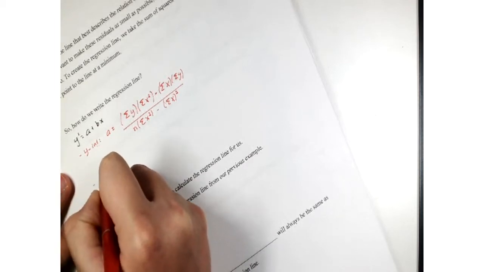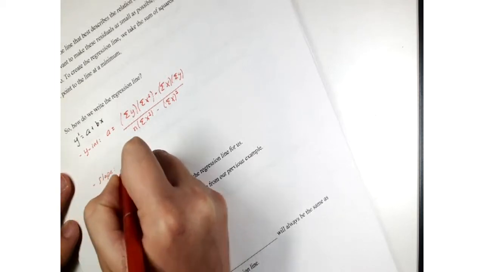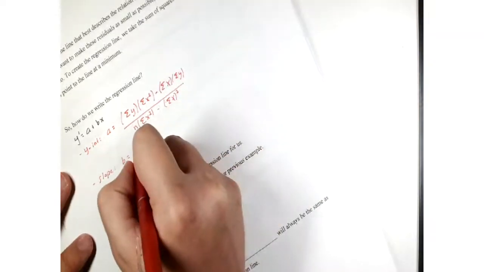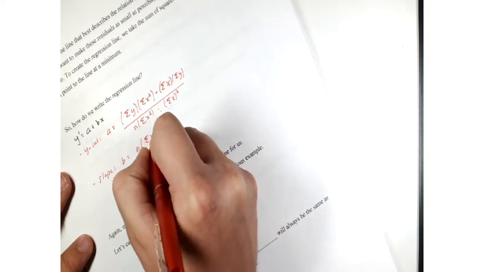So, and then there's also a formula for b. So, b in this case is the slope. So, the way it calculates that is equal to n times the sum of the x, y product.